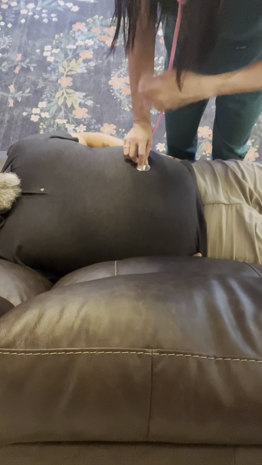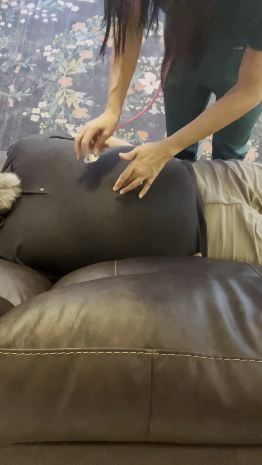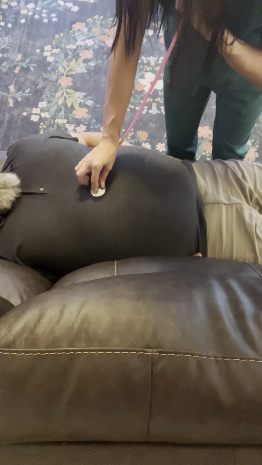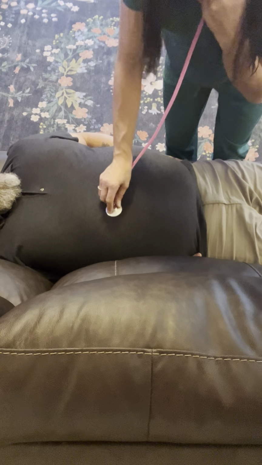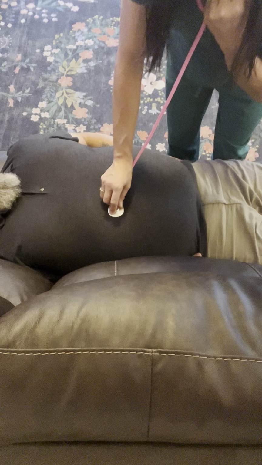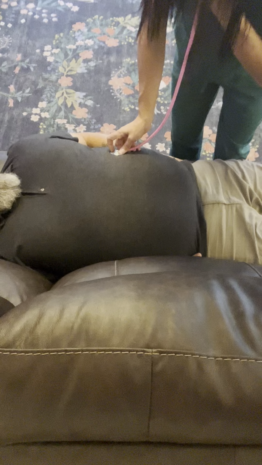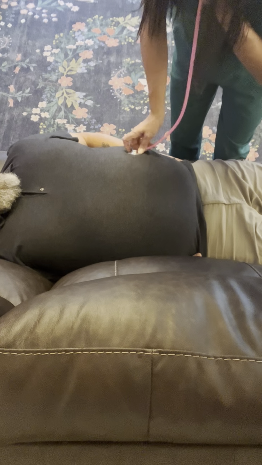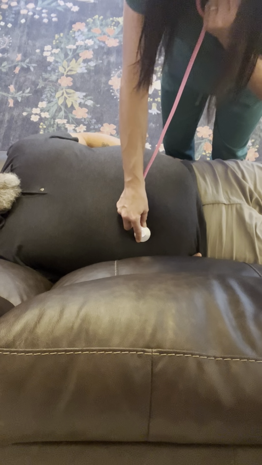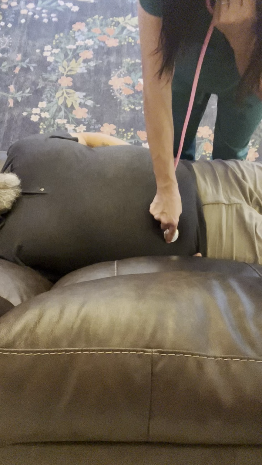And then I'm going to listen to his aortic artery first, and that's going to be right above the umbilicus at the costal margin of the ribs. And then I will slightly move down into the right for his iliac artery, his renal artery. And then move across for the other renal artery. Move slightly down for his iliac artery, across for the other side, and then slightly down for his femoral artery, and then across for the other side.